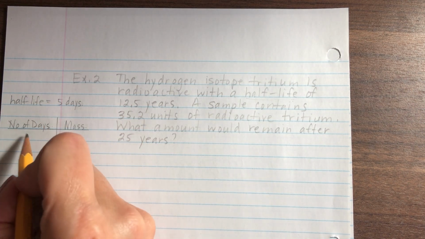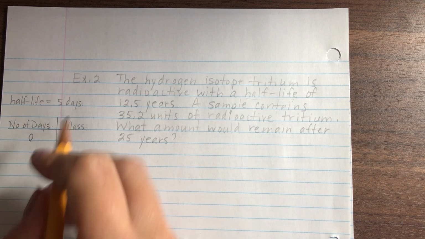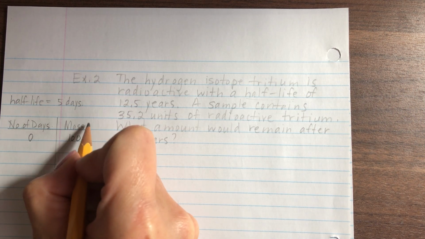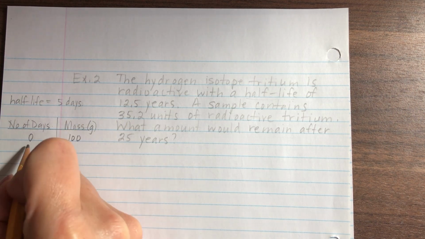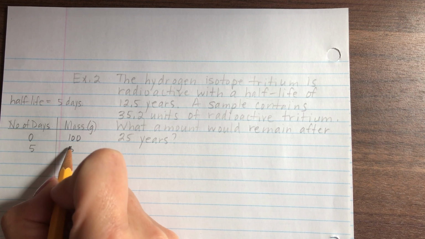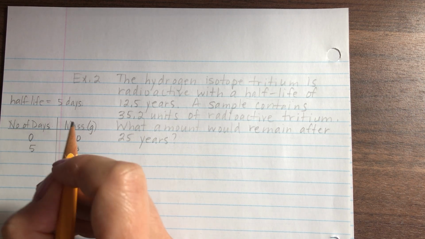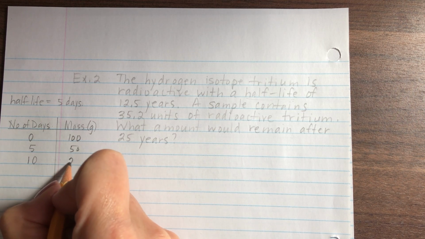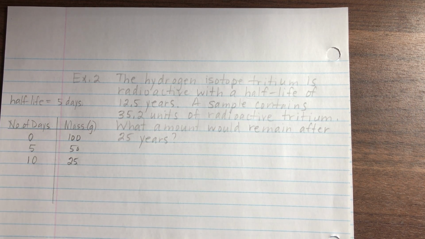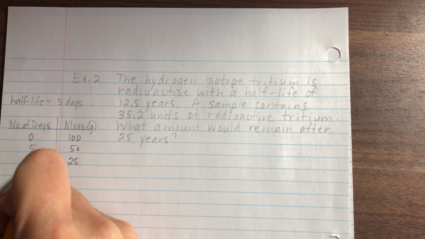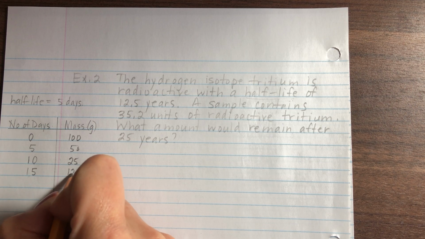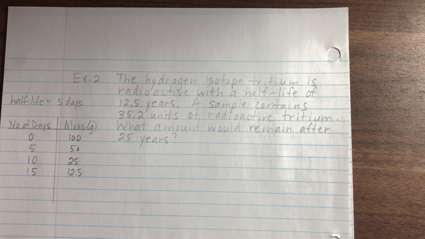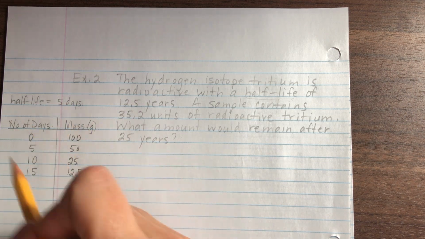So if I start with, at 0 days, a mass of 100 grams, after 5 days, I would only have half of that left. If another 5 days go by, so a total of 10 days, I would only have half of 50 grams left, so it'd be 25 grams. Okay, if another 5 days go by, so a total of 15 days, I would have 12.5 grams left, and so on.